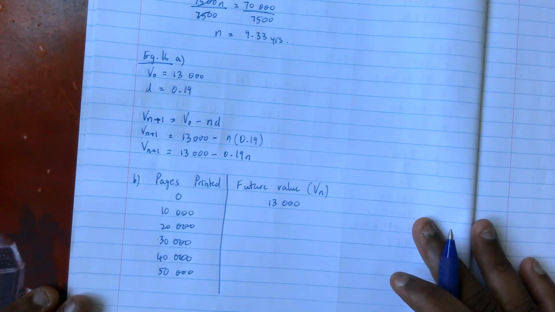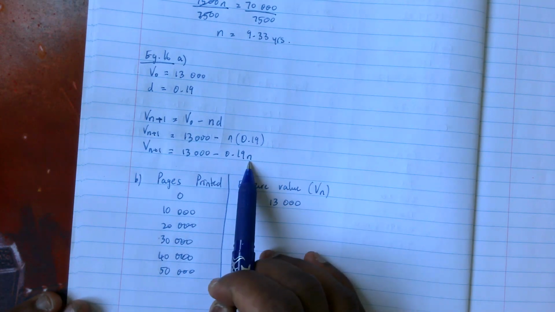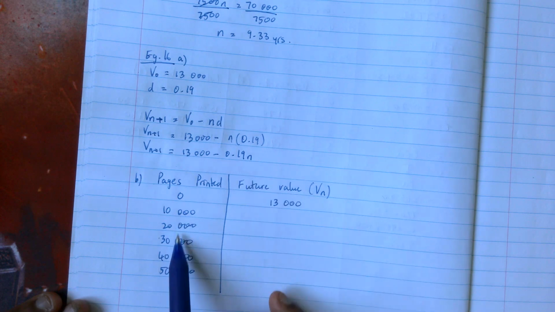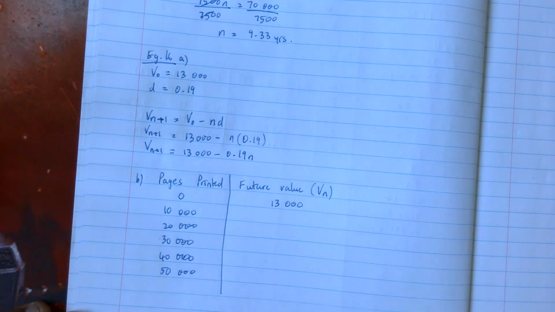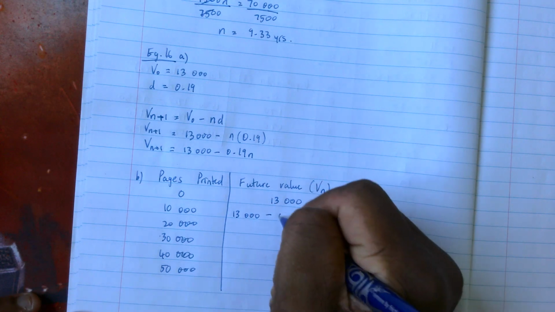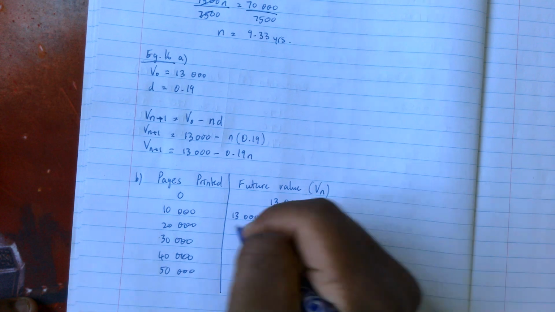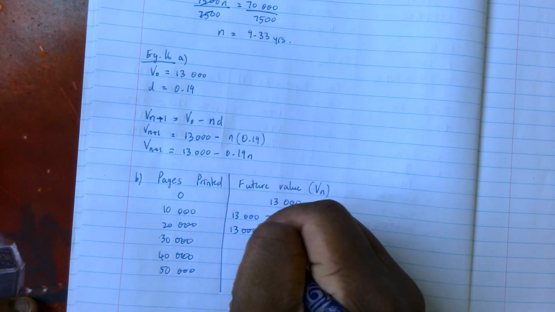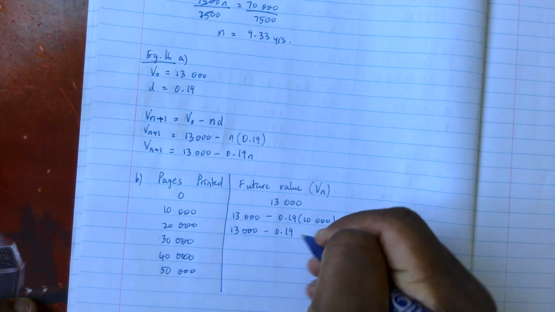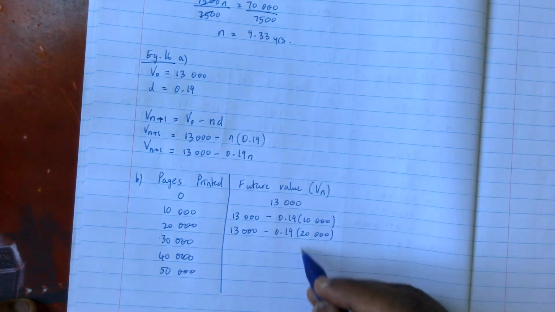Alright, so all we're going to do is put each one of these values into this formula for n. So your first one is going to be 13,000 take 0.19 times 10,000. Second one, 13,000 take 0.19 times 20,000, and we're going to follow that process for all of them.